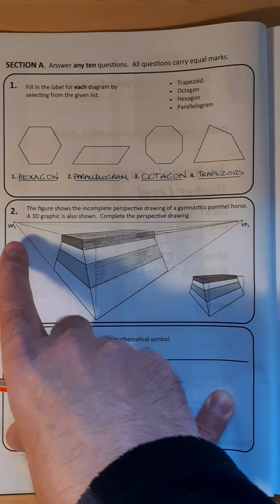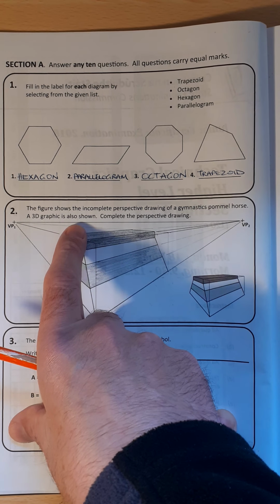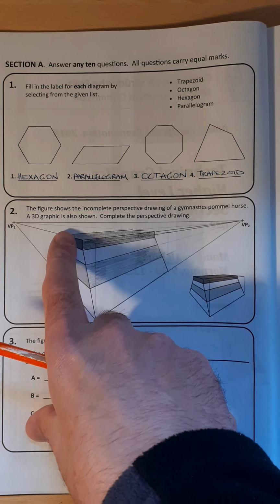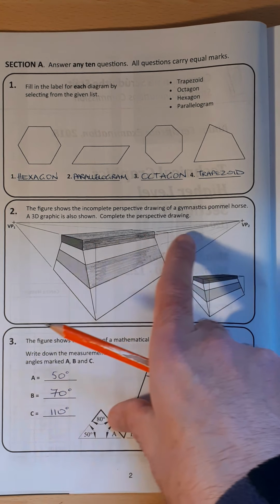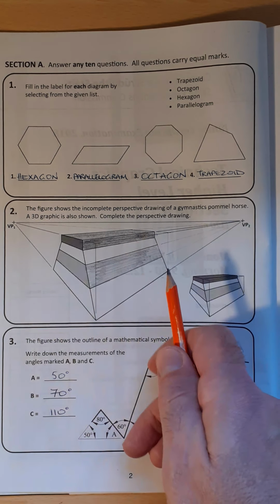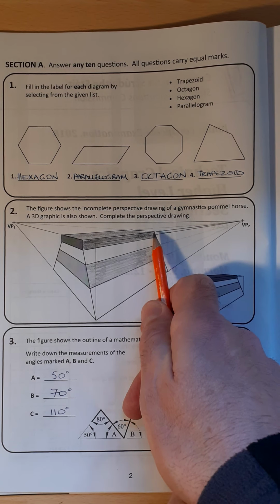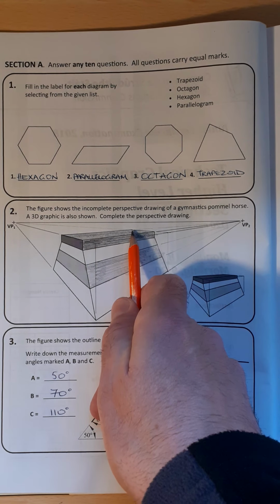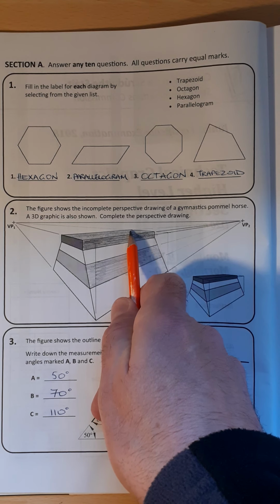Down here, in question 2, you have an incomplete perspective. So you have to complete the perspective. Now, this corner here is joined by a light line to the vanishing point on the right hand side. This corner here is joined on to the left hand vanishing point. The VP stands for vanishing point. Where they cross over, that's the back corner of that object.